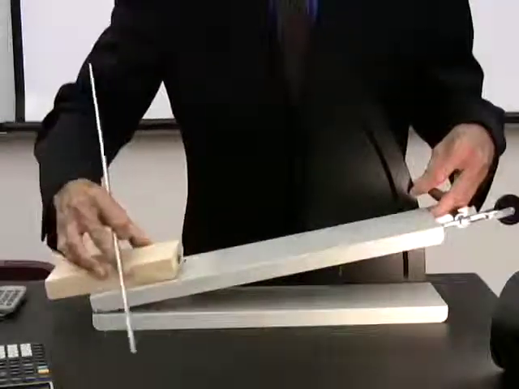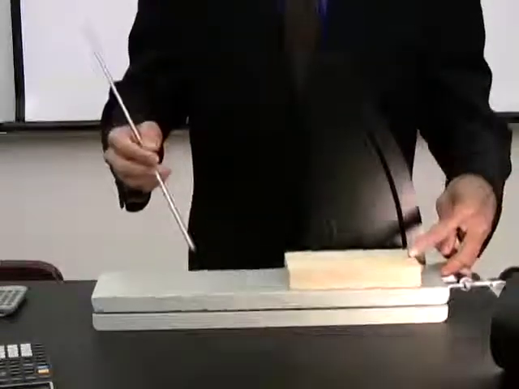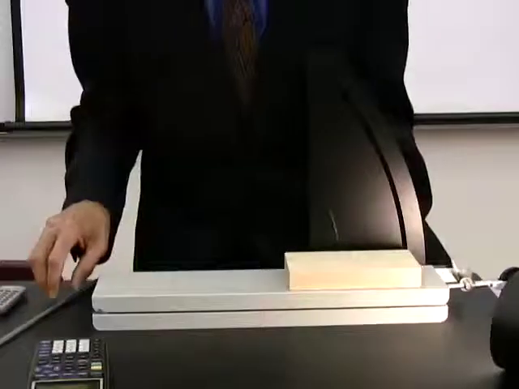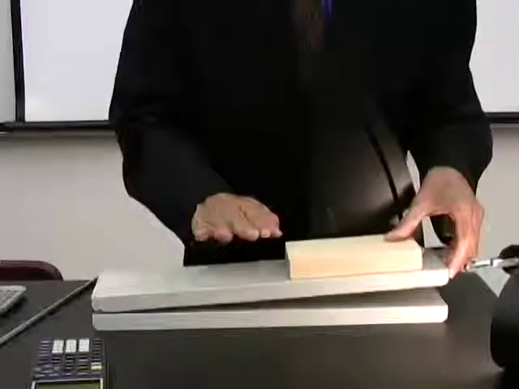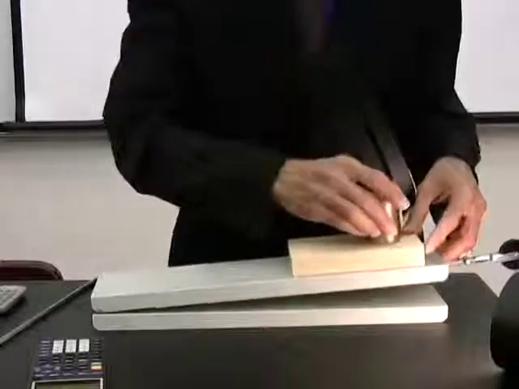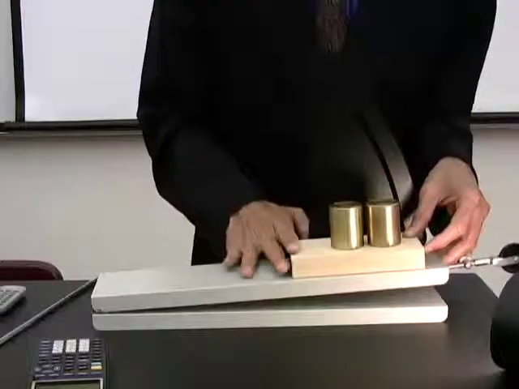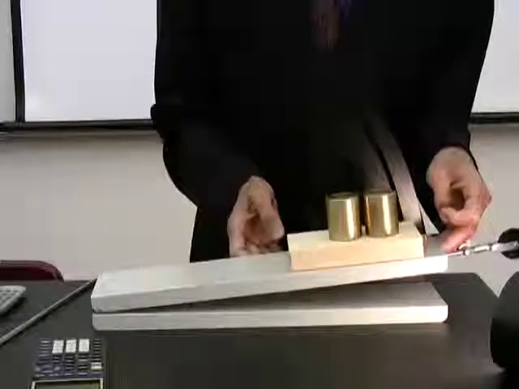So the coefficient of static friction between this block and the inclined plane is tan of 15 degrees, and tangent of 15 degrees is 0.26, I think. Yes, approximately 0.26. The coefficient of friction between these two surfaces is 0.26. Now, let me ask you, if I now keep some weights on this, will the angle change? Will the angle at which the forces are balanced change?